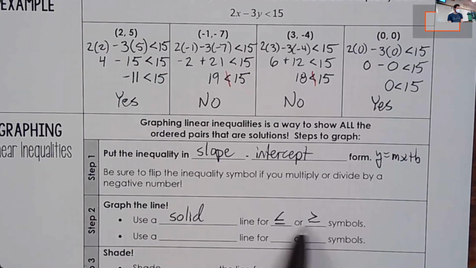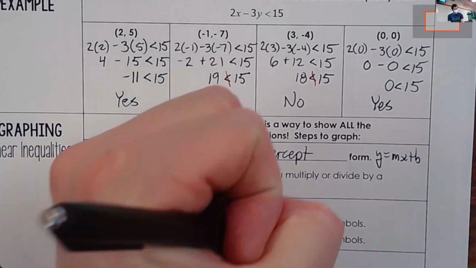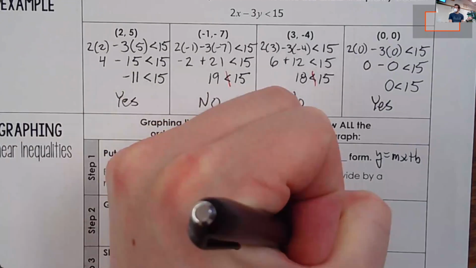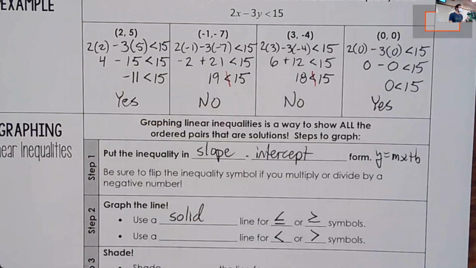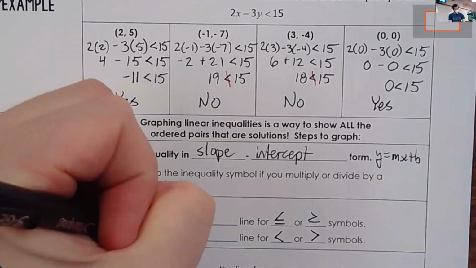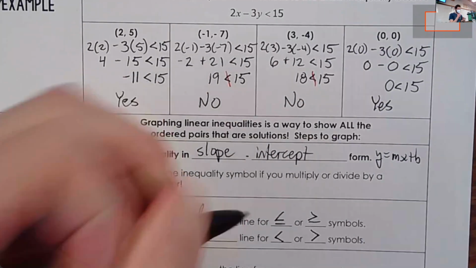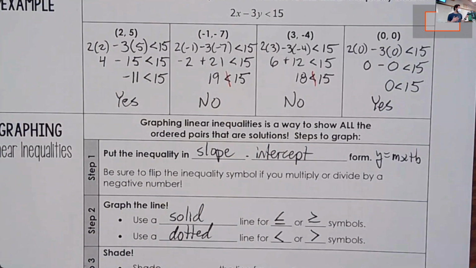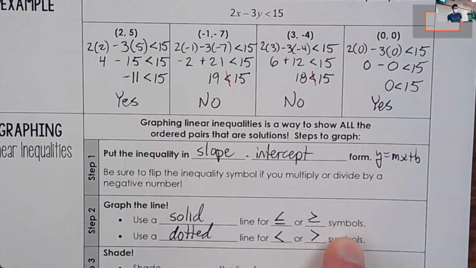Solid line, solid line. If you have just a greater than or just a less than symbol, has anybody seen this before? What kind of line are we going to use here? A dotted line, yeah. That would be a dotted line for that one. So if it's just greater than or just less than, we use a dotted line or dashes. We don't just do a solid line all the way through. If it's less than or equal to or greater than or equal to, if there's a line underneath it, we do make just a solid line.